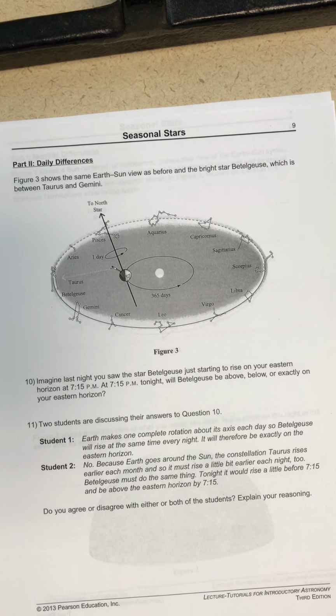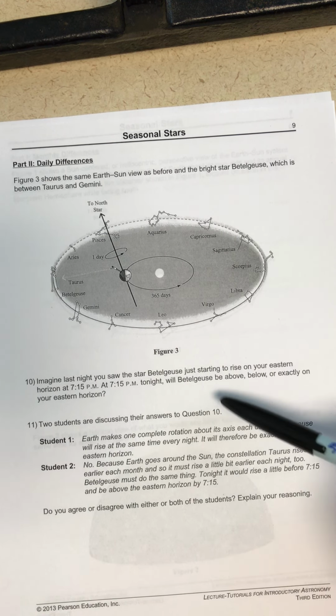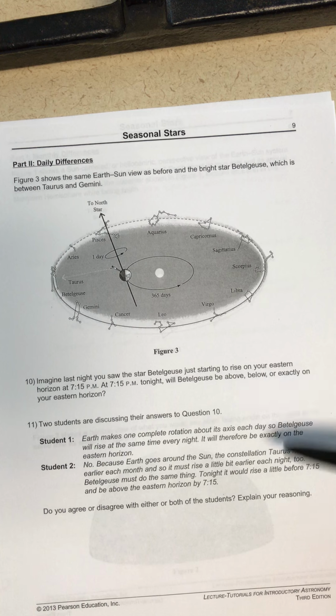Do you agree or disagree with either or both students? Explain your reasoning. So, student 1 is correct for daily motion, but is forgetting about annual motion. And it's not a big difference from day to day, but this question is sort of pinpointing the difference that annual motion makes on a day-to-day basis. And student 2 is correct.